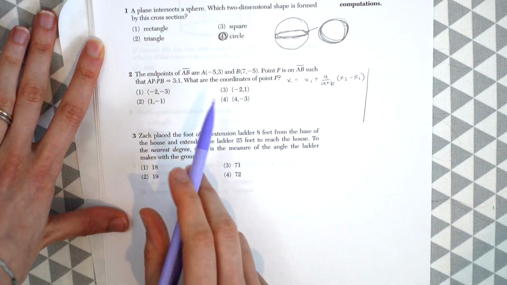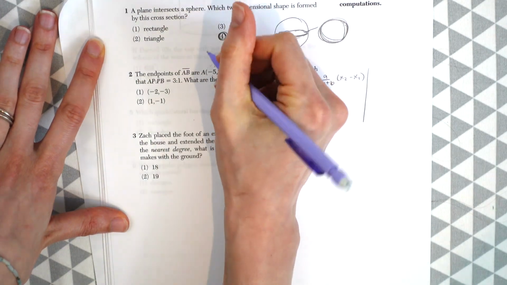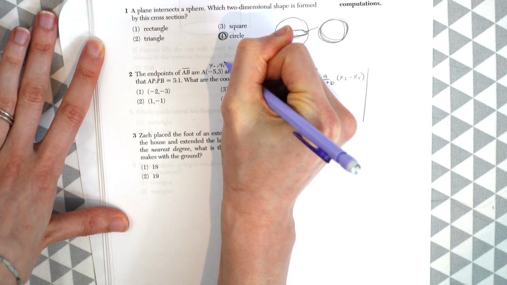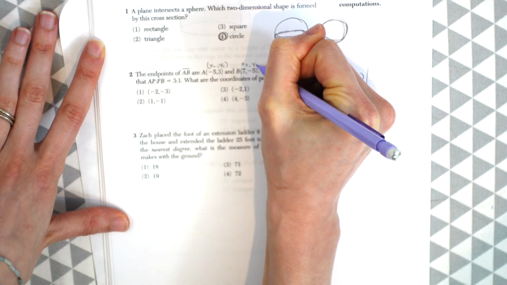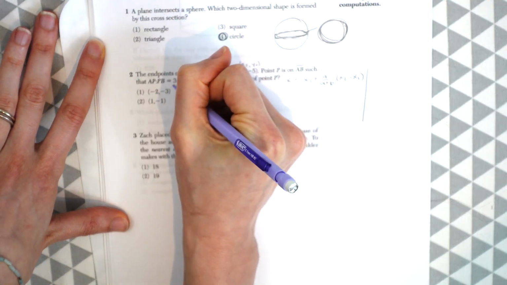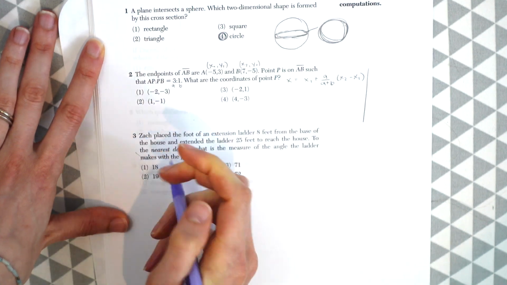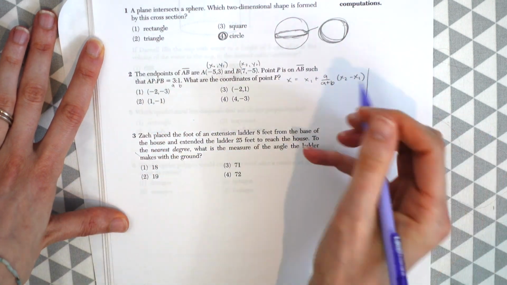So what are these values here? They gave us all these values, so we're just going to label them. A, let's say, is x1, y1. B is x2, y2. And then they gave us this ratio 3 to 1, and we're just going to say a and b. So 3 is a and 1 is b. Now we're just going to fill this in.